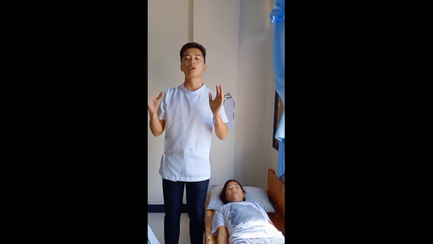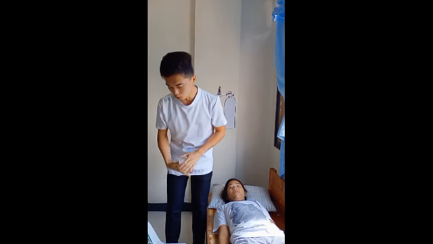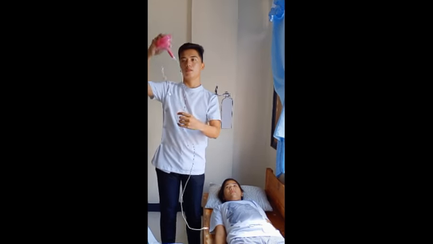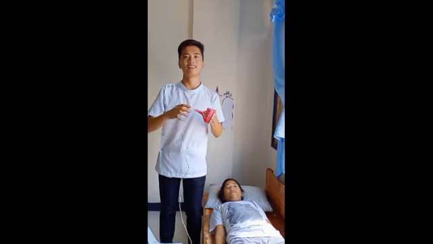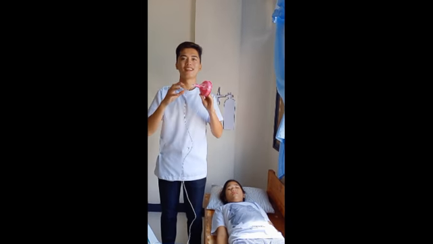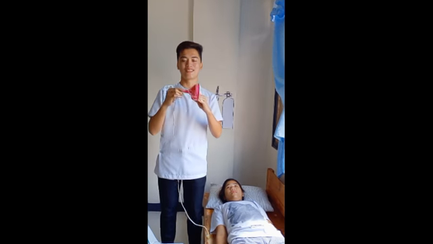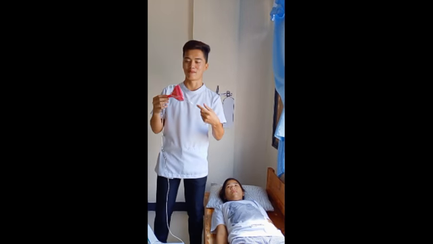The next is I'm going to provide the simple face mask. So what is the simple face mask? The simple face mask is recommended for high concentration of oxygen, providing 6 to 10 liters per minute. So this is the simple face mask.